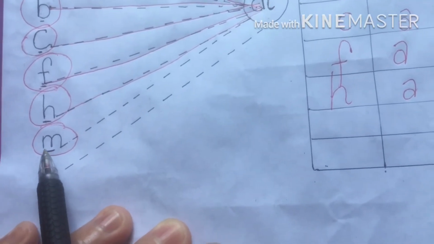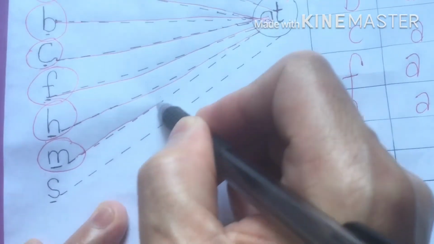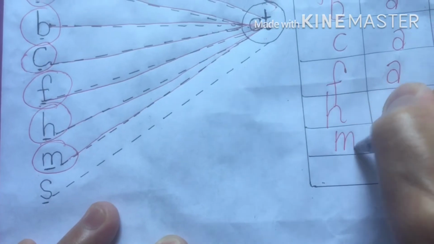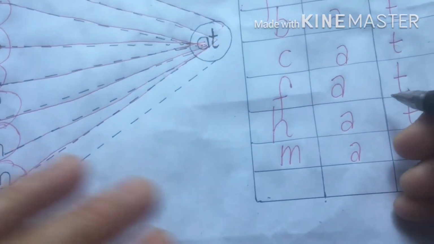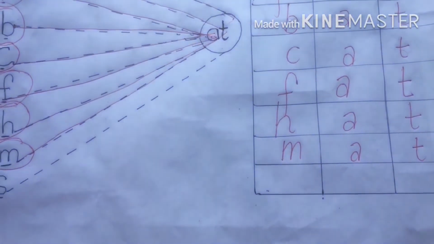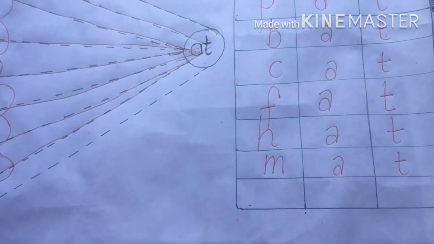Next, letter M. That's my surname, Militante. M. Morales. Mat. Wow, mat. This is a very useful material. We use this especially when we lie down, of course, as protection for our body. It's a colorful mat.